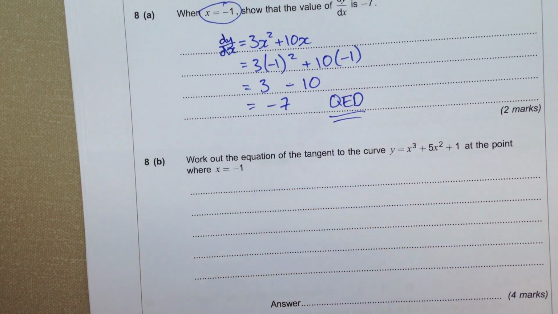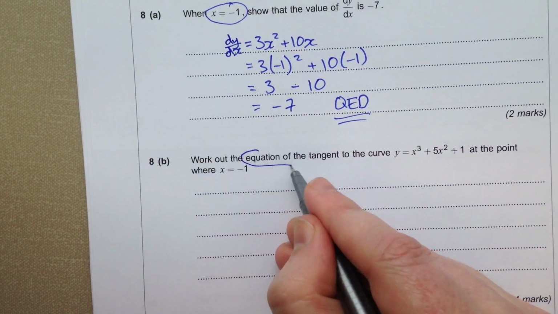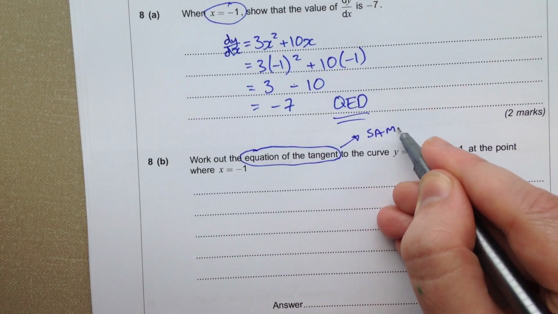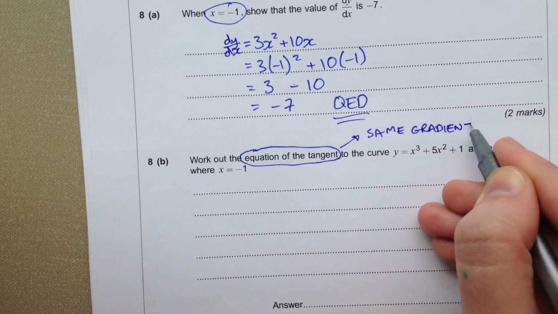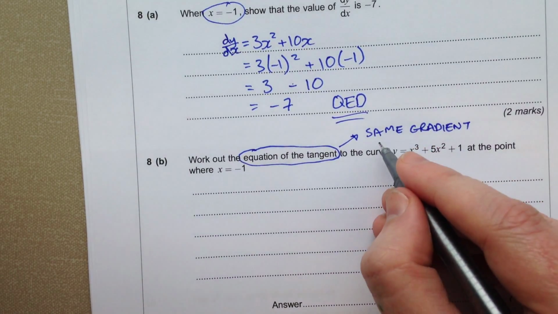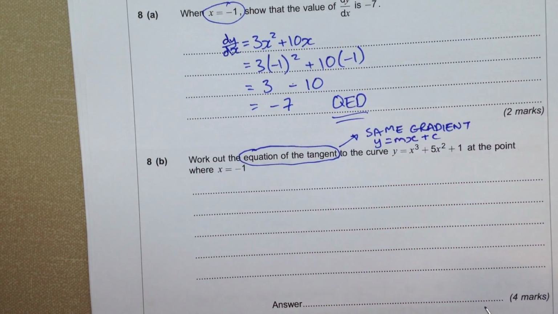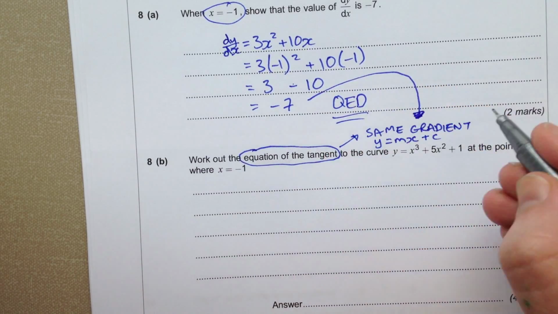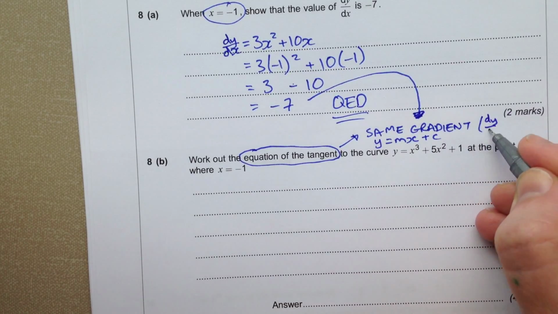Right, in the next stage, work out the equation of the tangent of the curve. So the equation of a tangent is going to have the same gradient. Some students have been saying to me that it will have a perpendicular gradient, but that's the normal that we'll be looking at there, not the tangent. It's the same gradient, and it's going to go y equals mx plus c. Now the gradient is from here, so don't forget that gradient is dy/dx.